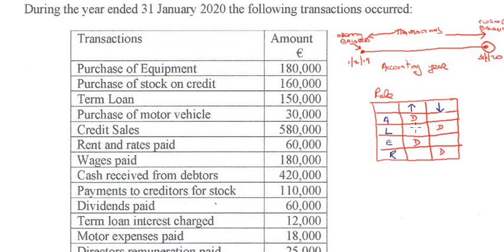So if we're increasing a liability, we credit. Credit just means right hand side. So there's our rule. We'll be following that rule when we're doing our T accounts, so it's important that you don't forget that or mix them up like I just did.